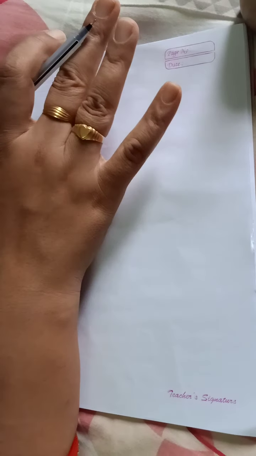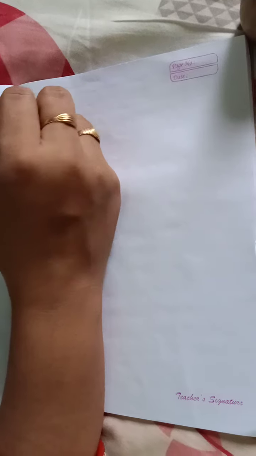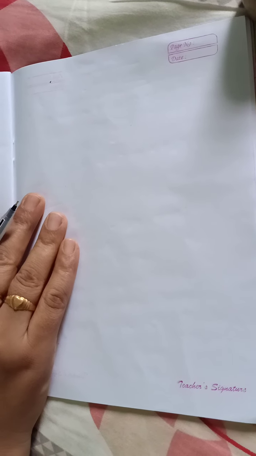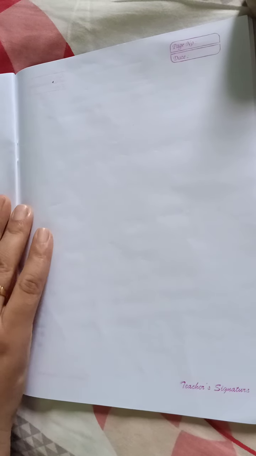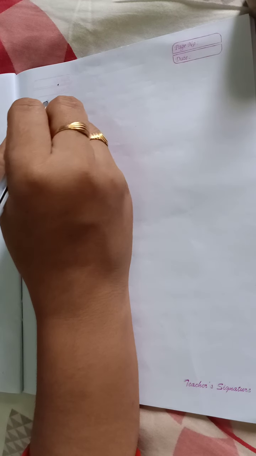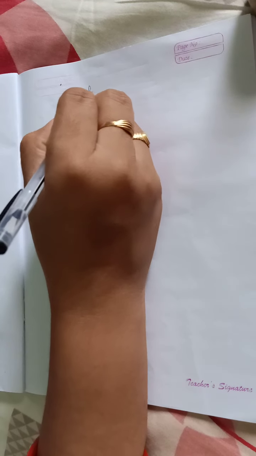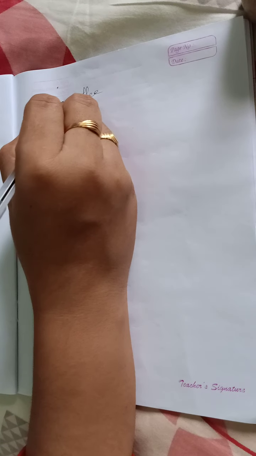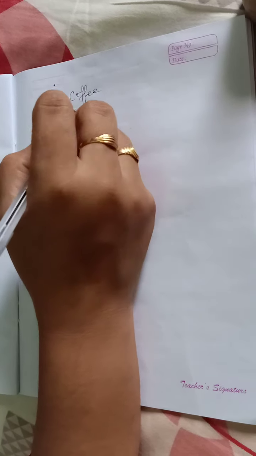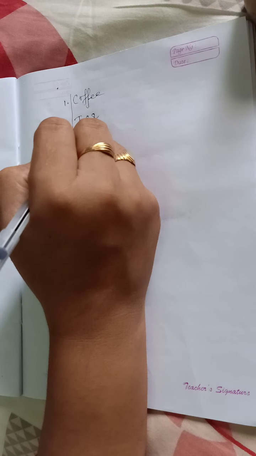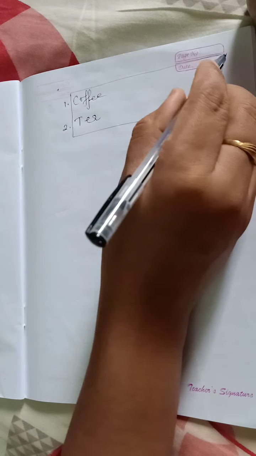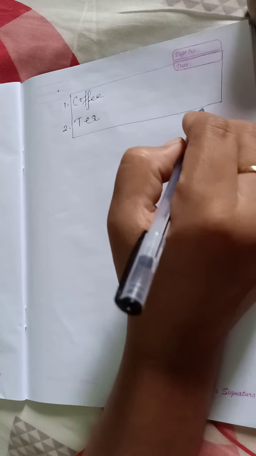So here we'll be concerned about the output only. Coffee, tea. So we will be having 1, 2. We will be seeing some box-like effect.